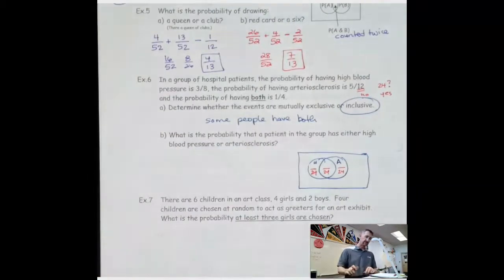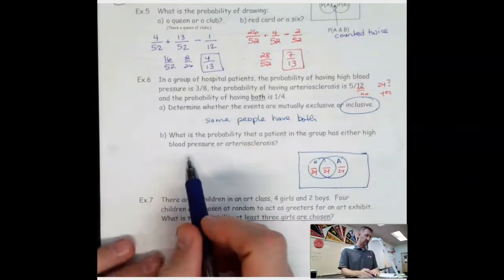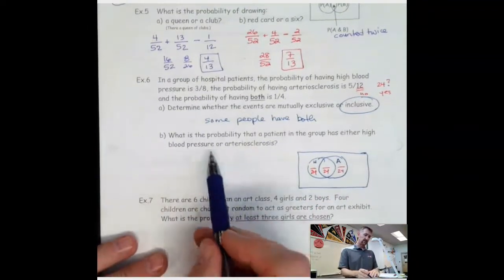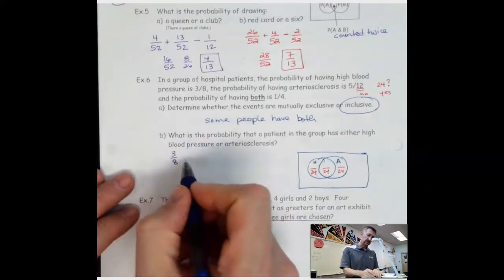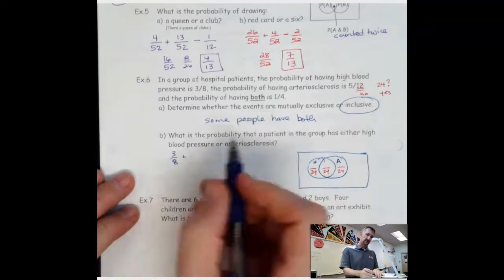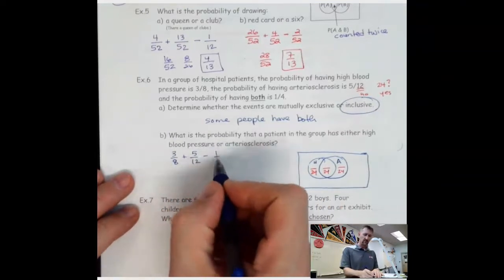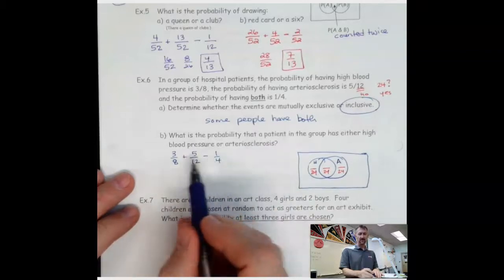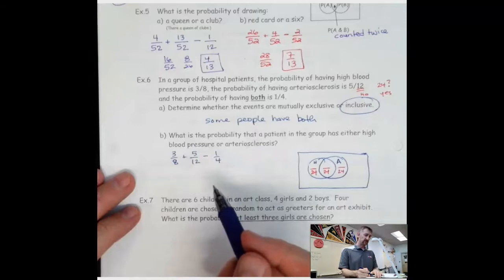So let's go back and just do the probability. So has either high blood pressure or arteriosclerosis. That's going to be the 3/8 plus the 5/12 minus the 1/4, because 1/4 had both. That means they're counted both times, and we need to only count them once.